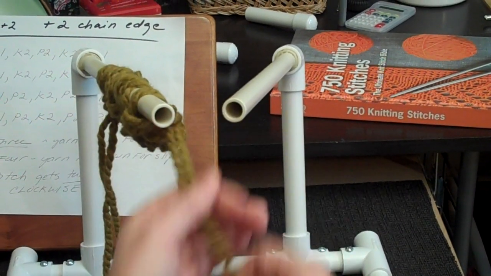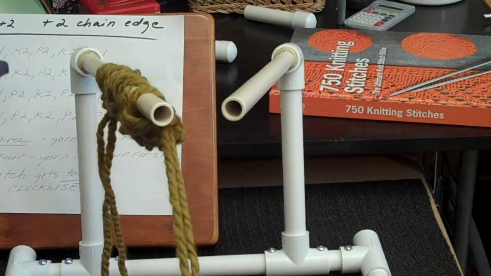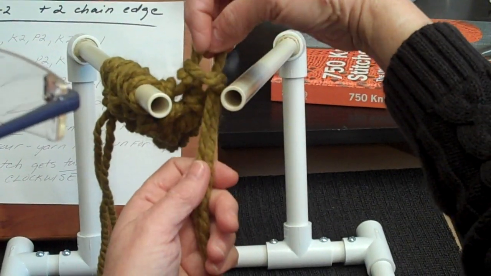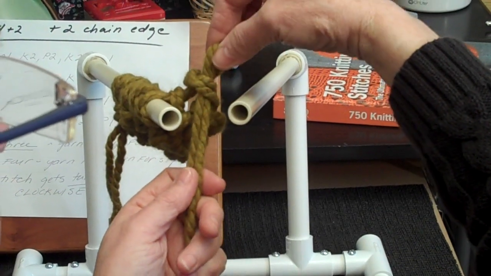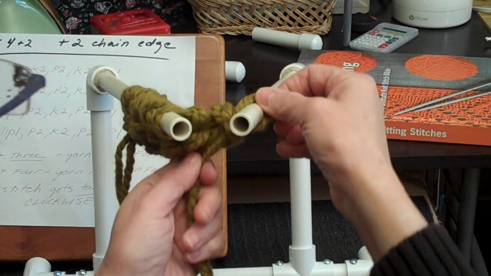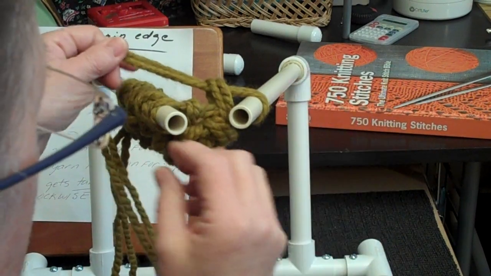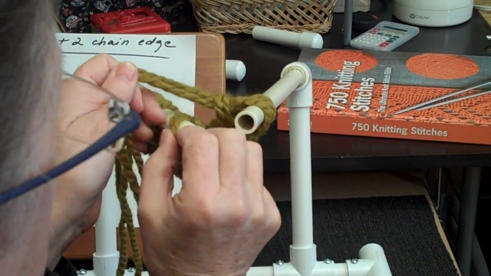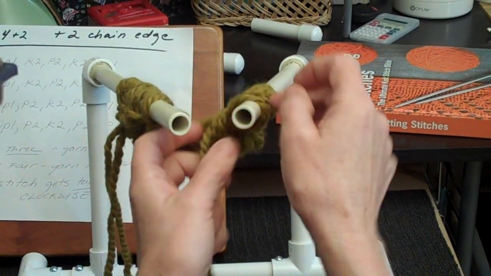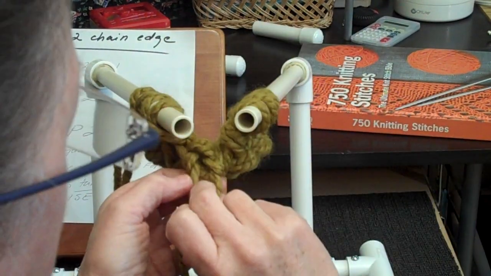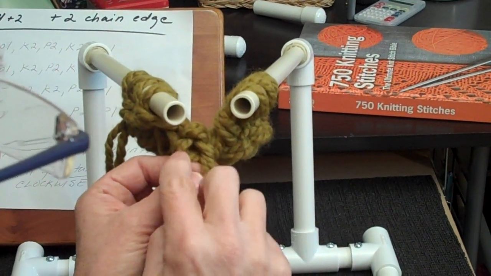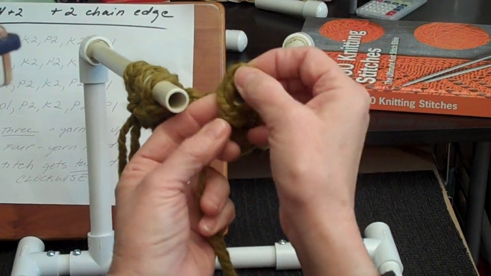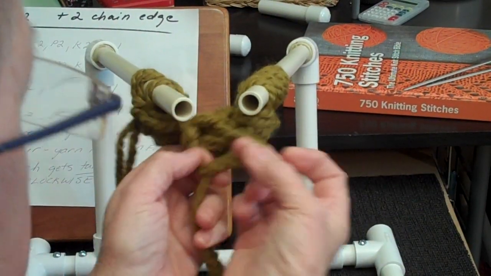knit it. Now row 4, I first start with the slip stitch, so take your stitch off, rotate it clockwise, put it on the pipe, bring your yarn up so that you can purl, or back stitch, now I knit, and notice this last stitch was a knit, there's no bar. These rows 1 and 2 are the same, and rows 3 and 4 are the same, so that'll help you keep track of where you're at.